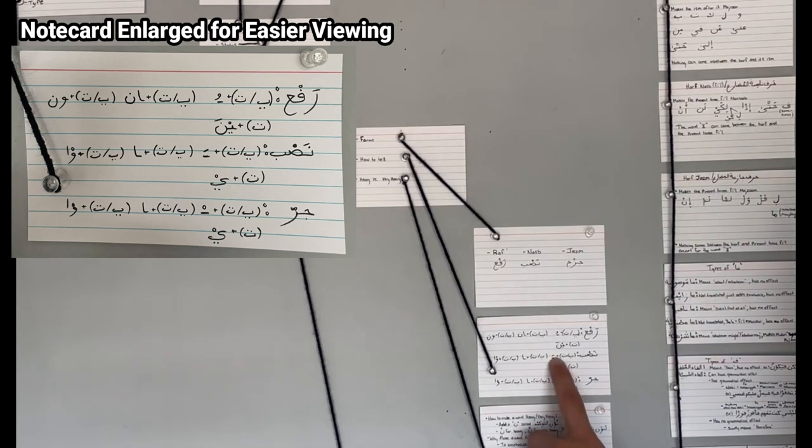Yansura or yaftaha, yadriba. Starts with ya, ends with a. Starts with ya or ta, ends with u. Starts with ta, ends with e. Like anti tansuri, anti tusa'idi. Ta with e. That's a nasib fi'l mudari'.